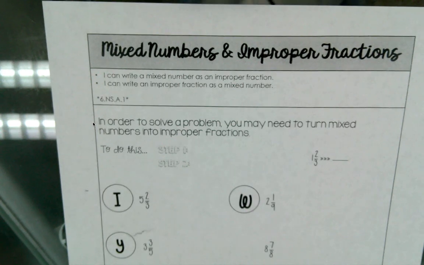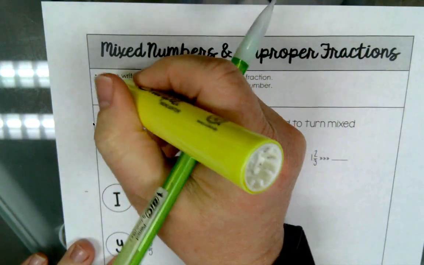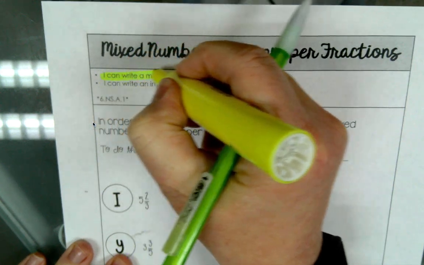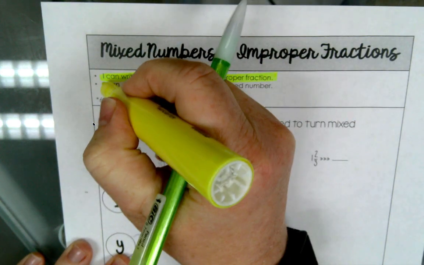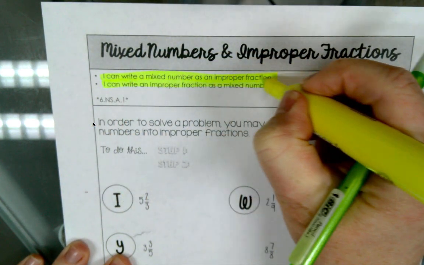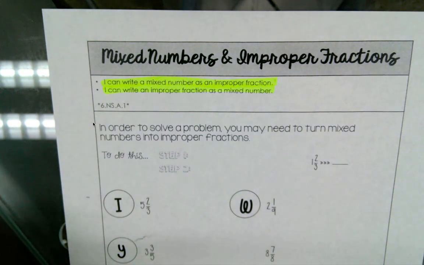All right, we're moving on from dividing decimals, and we're going to move on to fractions, multiplying and dividing fractions. But we need to review mixed numbers and improper fractions, okay? So with your yellow highlighter, I want you to highlight, I can write a mixed number as an improper fraction, and I can write an improper fraction as a mixed number.